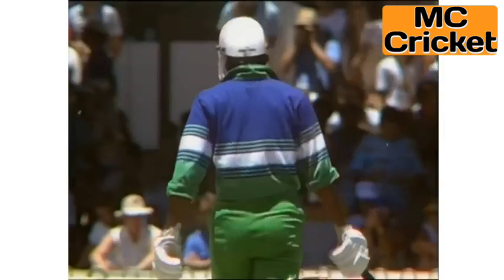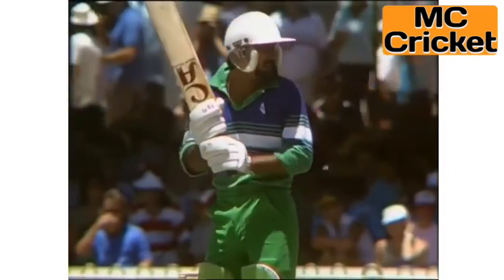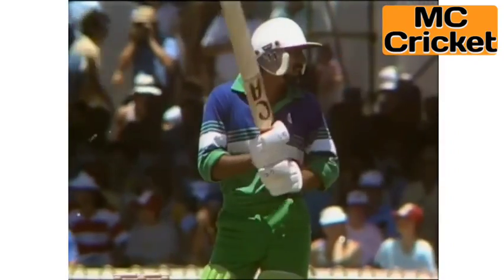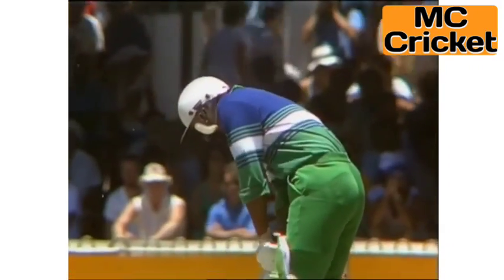He's a very handy player, Ramiz. He's got the strokes, he's been playing second fiddle at the moment, but has the ability to score quickly. This is a vital partnership for Pakistan, with England just slightly on top after 16 overs due to some excellent bowling, but plenty of depth in the Pakistan lineup. They bat right down to number 10.